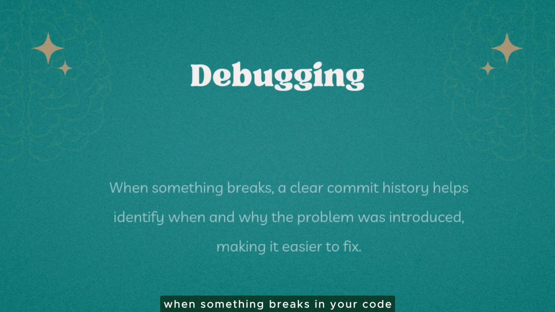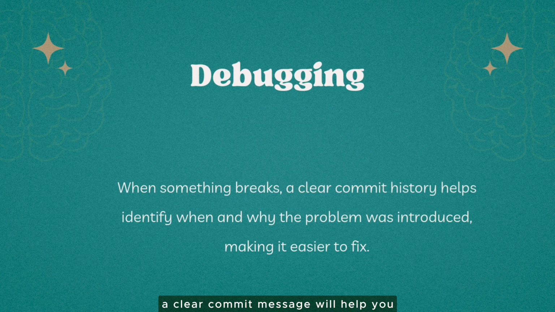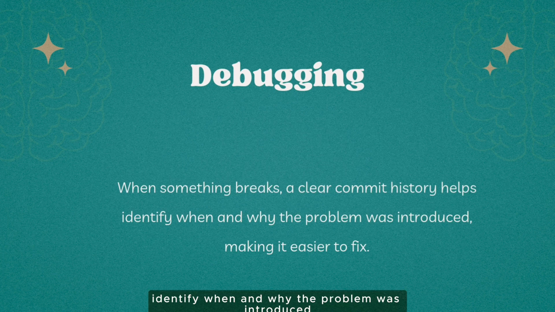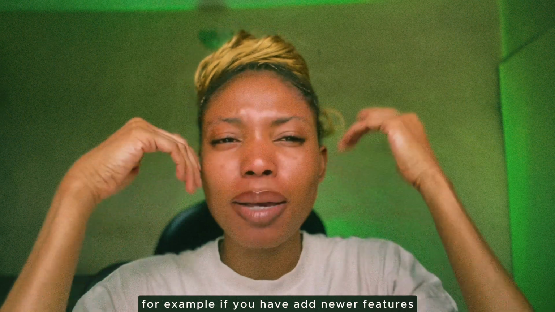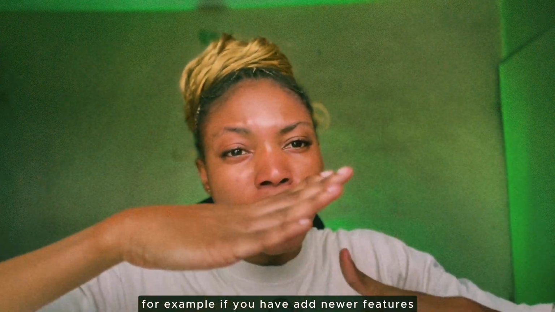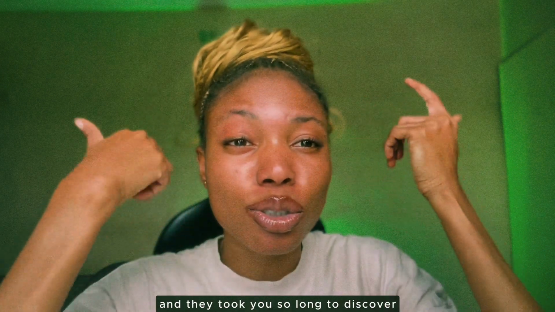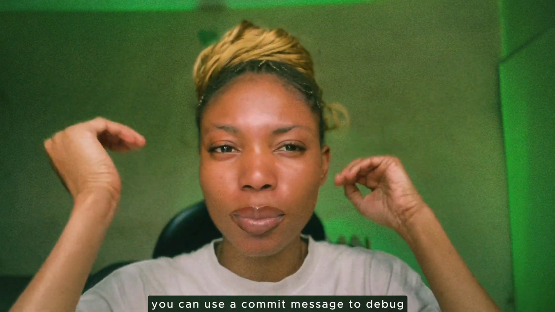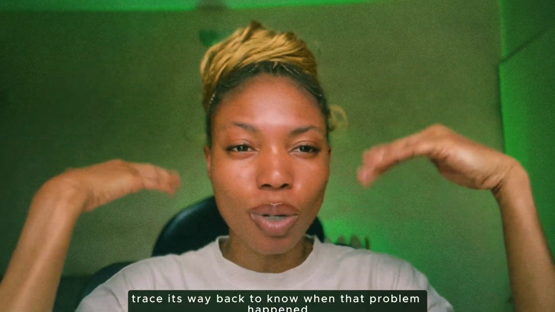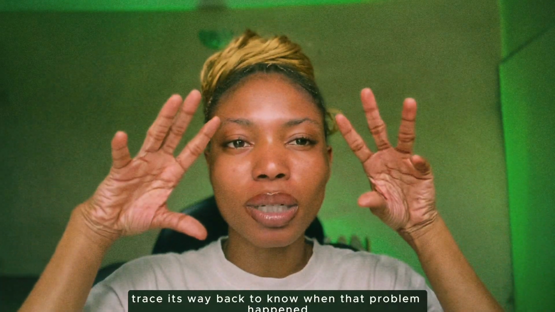Number 3, debugging. When something breaks in your code, a clear commit message will help you identify when and why the problem was introduced. For example, if you have had newer features and an older feature breaks and it took you so long to discover, you can use a commit message to debug. Trace it way back to know when that problem happened.